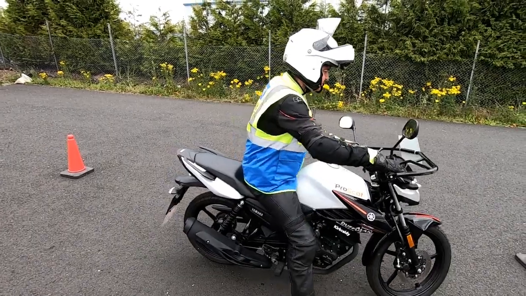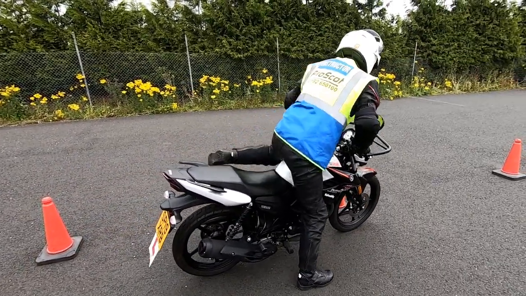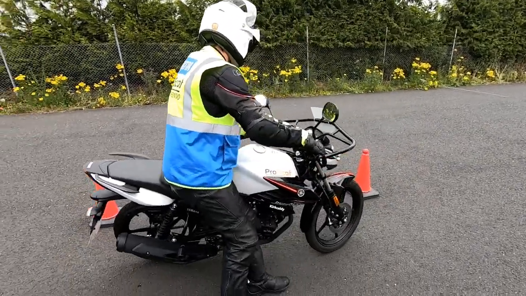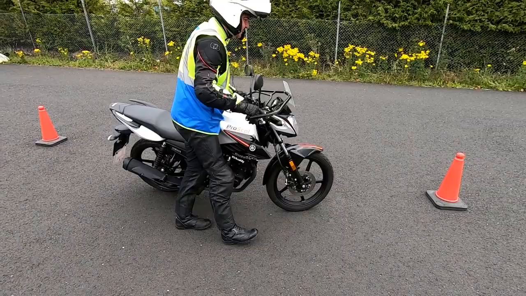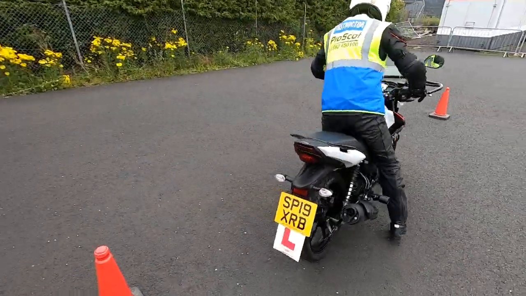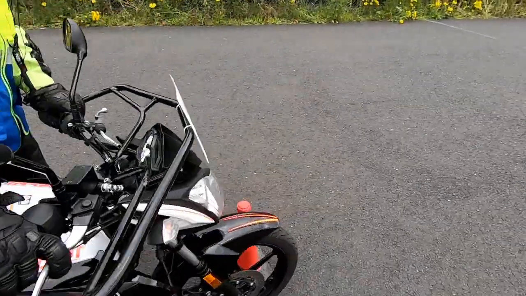Now let me just show you something here that not a lot of people realise. If I put this bike just now to the side of that cone, and I'm going to show you this for everyone's benefit here, I put this bike so the tyre is to the edge of that cone. And Lewis, if you come here, you'll see that I'm not cheating here. The tyre is on the edge of that cone, isn't it?